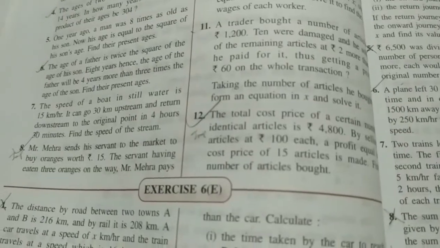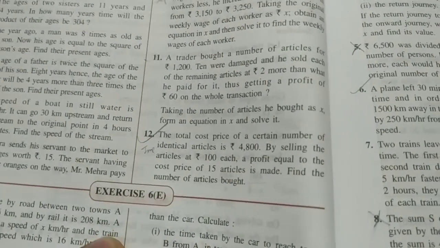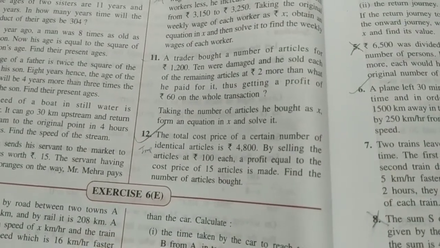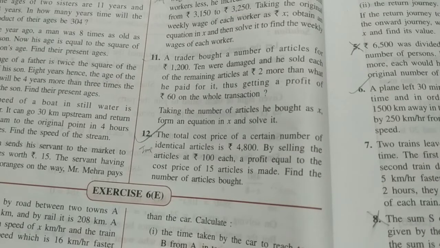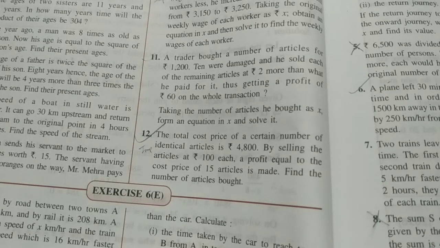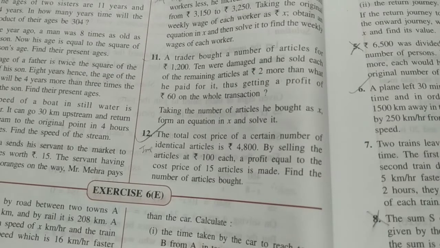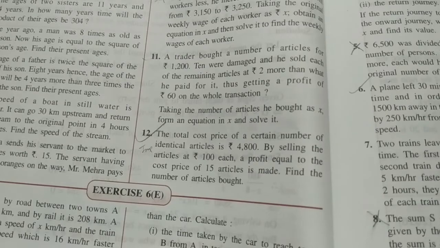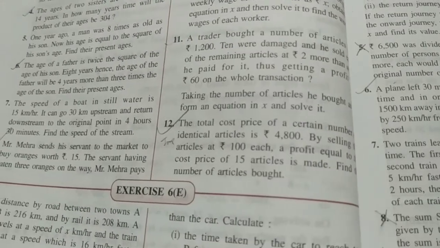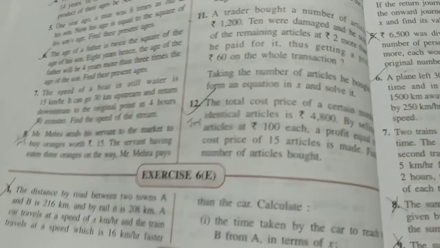The total cost price of a certain number of identical articles is rupees 4,800. Total cost price, that is. And by selling the articles at rupees 100 each, that is the SP per article, not the total SP, a profit, that is a total profit, equal to cost price of 15 articles is made. Find the number of articles bought. This can't be done with the table method, so we'll have to write statements.